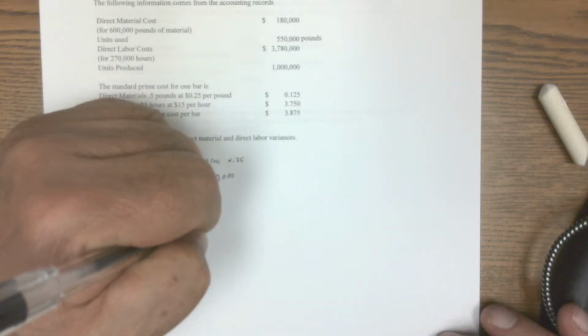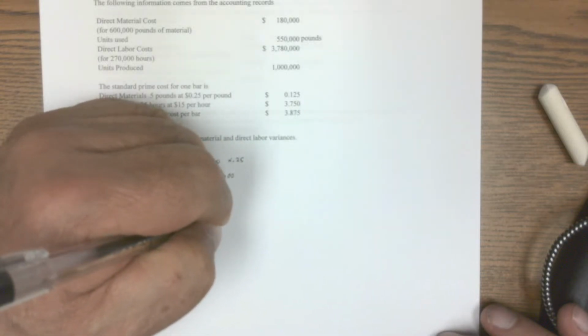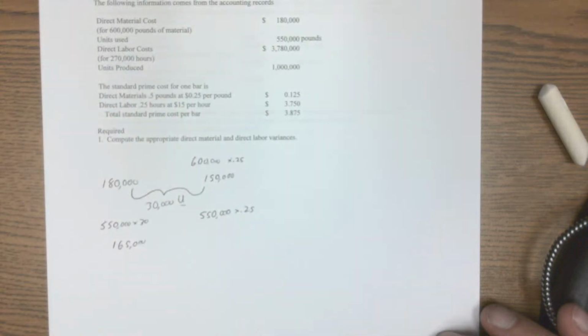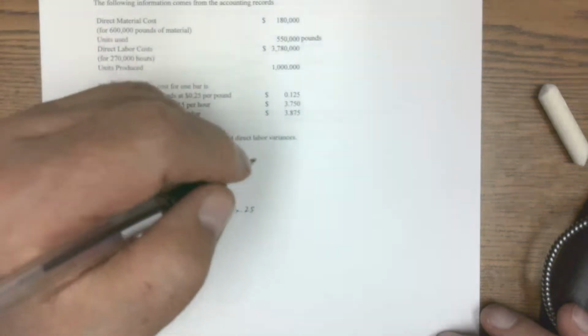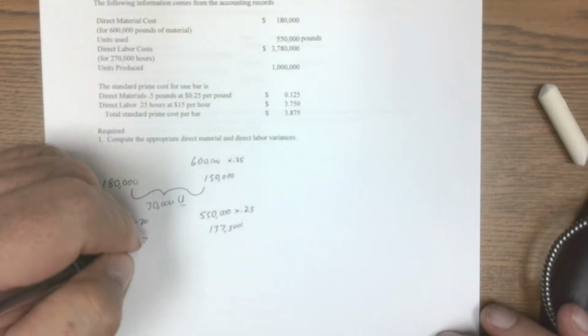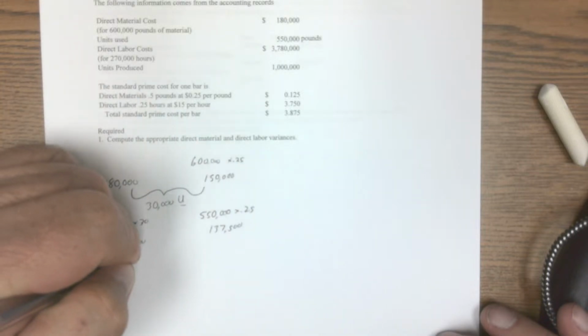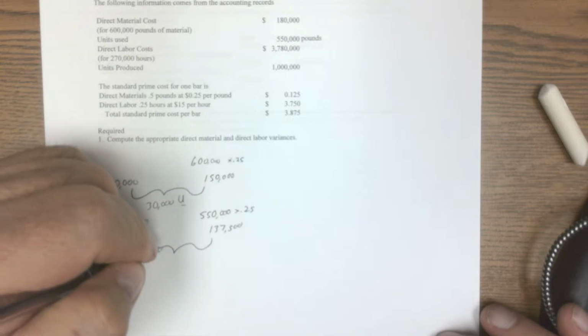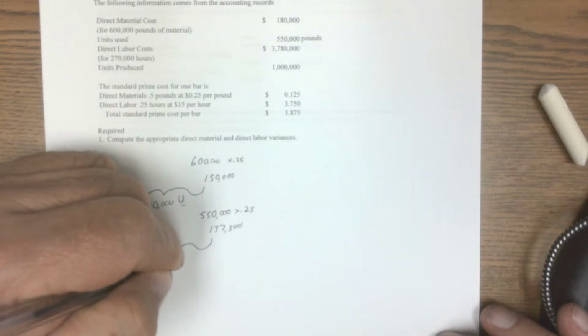Here we would use the 550,000 times 0.25, which would be 137,500, and so you get 27,500 unfavorable.